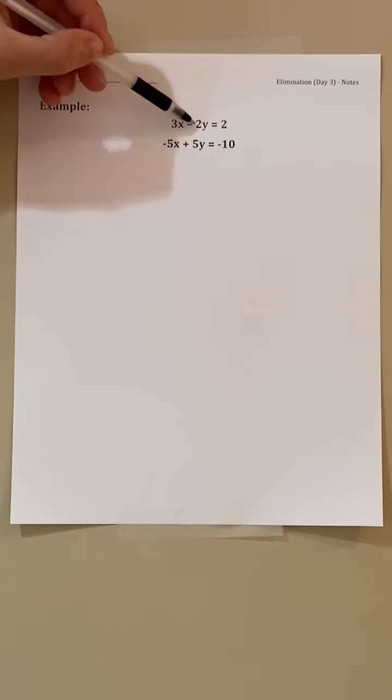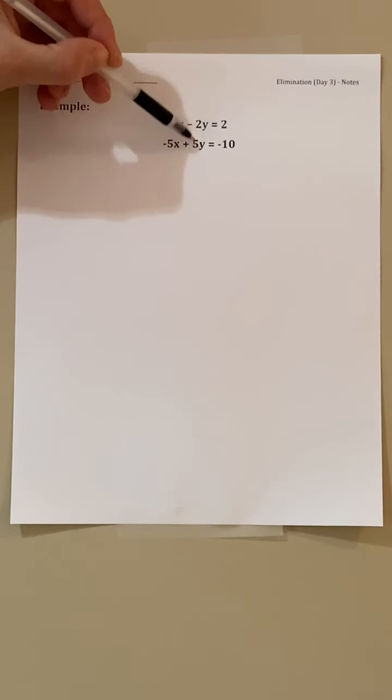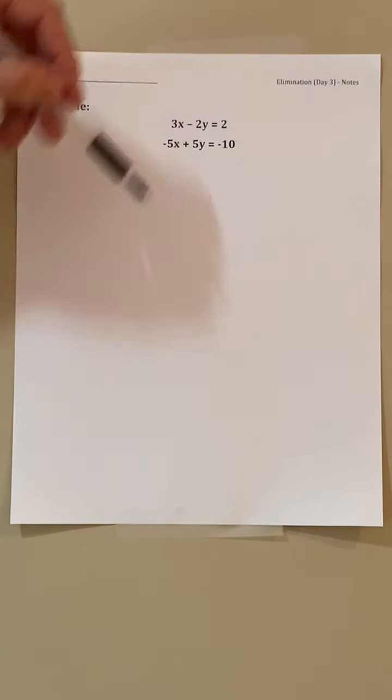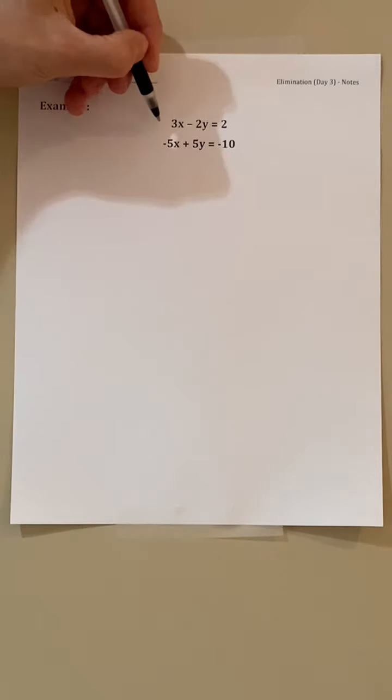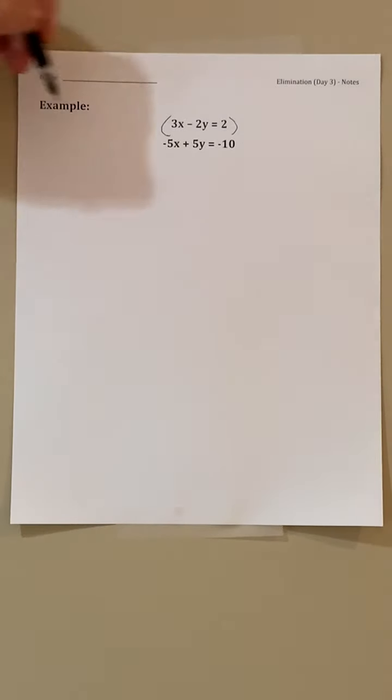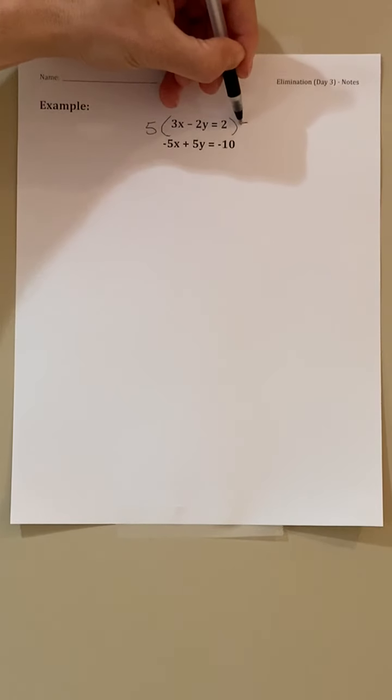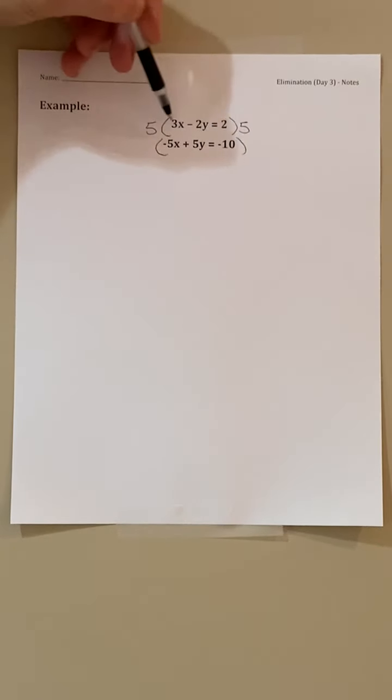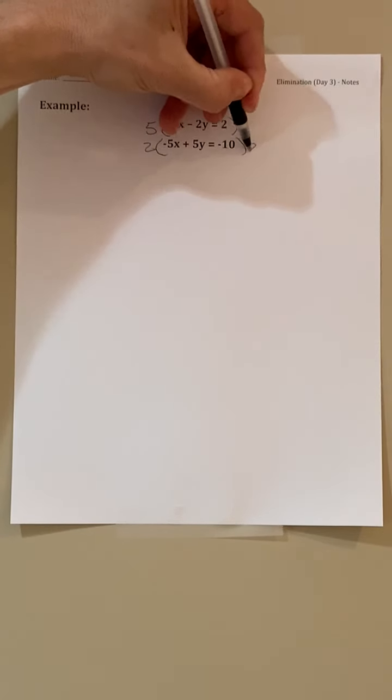Let's think about how I could eliminate y. Now I need my coefficient to be the same. So let's think about what is my least common multiple of the coefficients 2 and 5. Well, my least common multiple of 2 and 5 is 10. So that's what I'm going to want to make the coefficient on y. So to get the coefficient of my first equation to be equal to 10, I'm going to have to multiply this equation by 5.